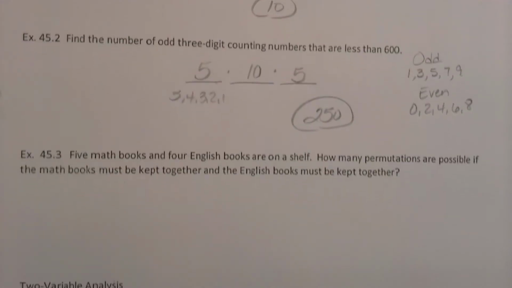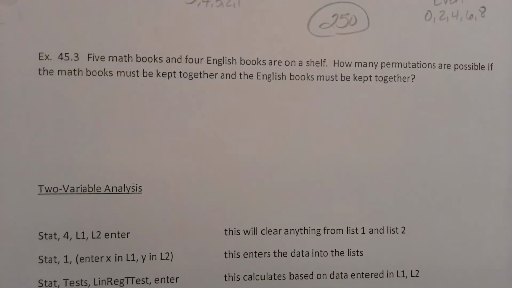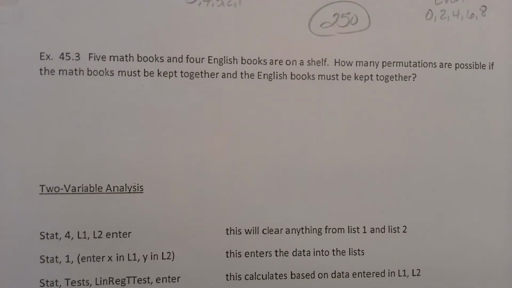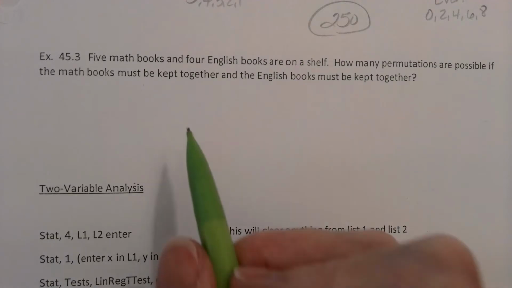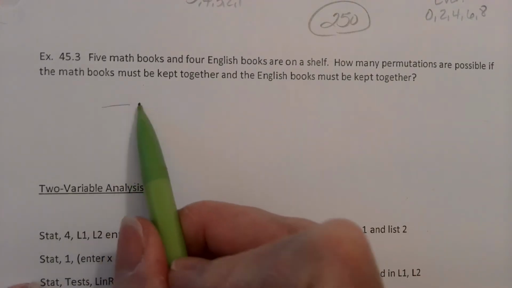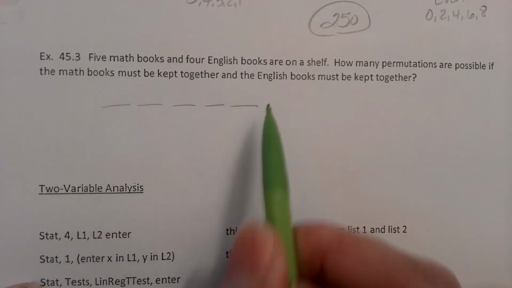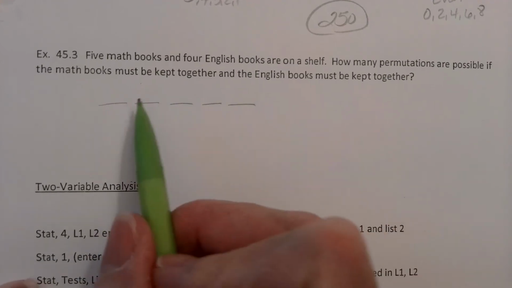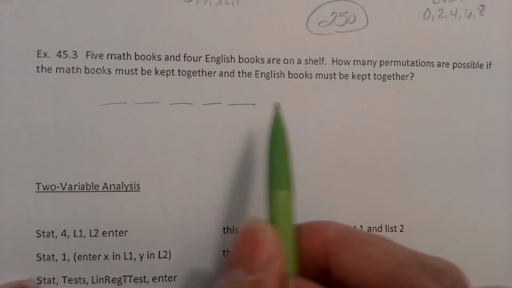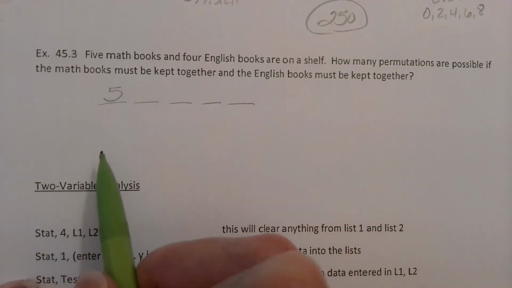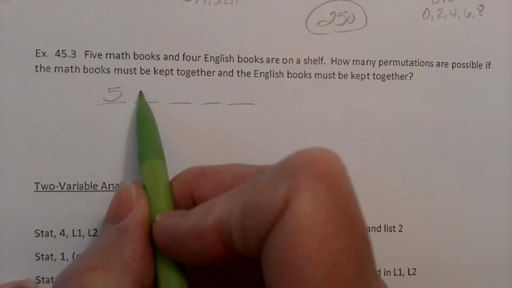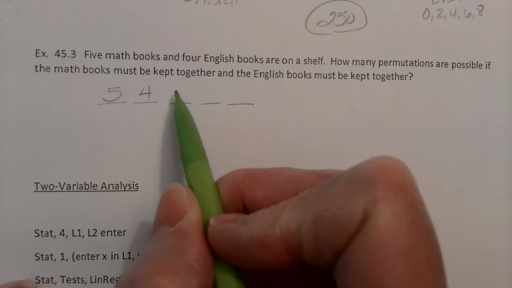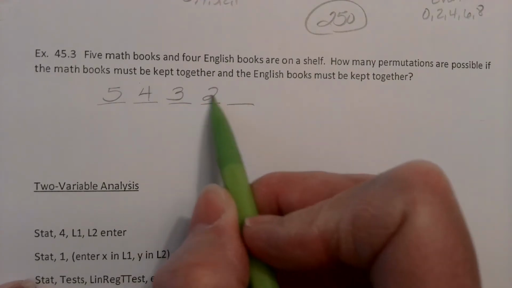Okay, let's look at the next one. There's 5 math books and 4 English books on a shelf. It says how many permutations are possible if you keep the math books together and you keep the English books together. So first of all, let's do our 5 spots for our math books. So we have 5 math books. We choose one. But when we choose it, we had 5 choices. Let's say we put it here. Now there's 4 left to choose. Now there's 3 left to choose to put on the shelf, and so forth.